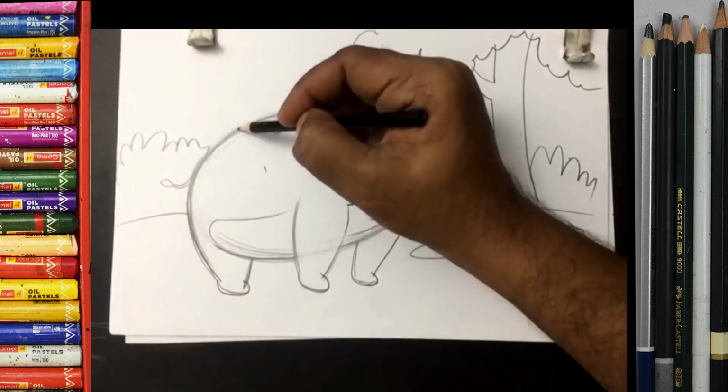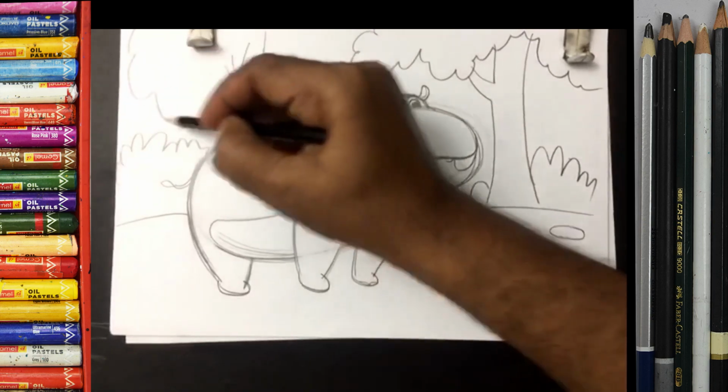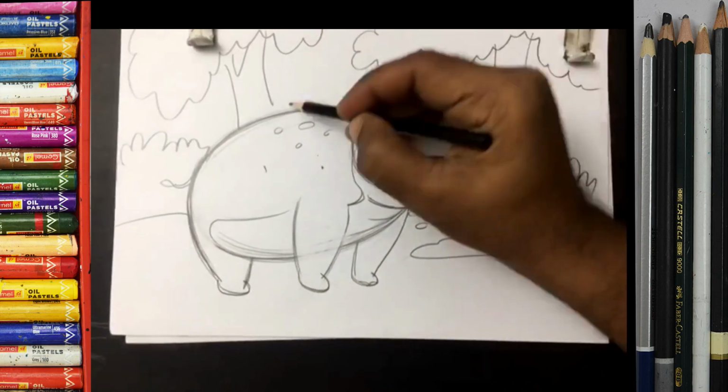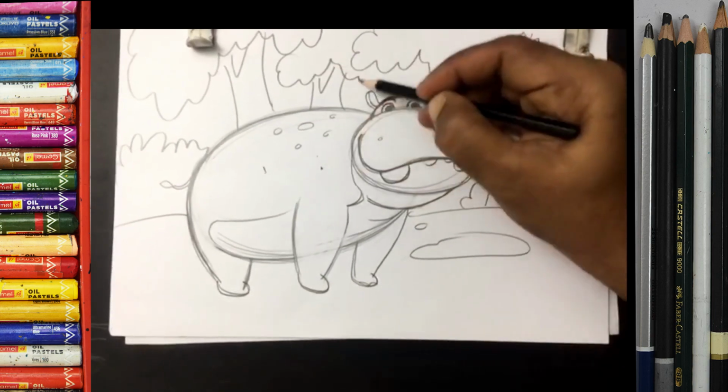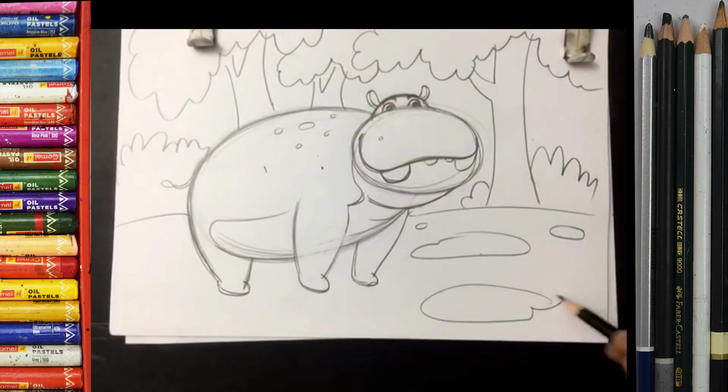Okay, you can make something tree like this. Okay, like this. So it looks like a scenery kind of. Okay. So hippo in jungle.